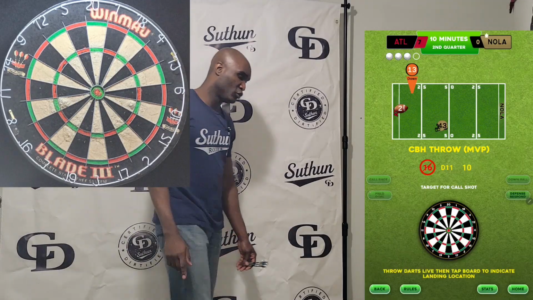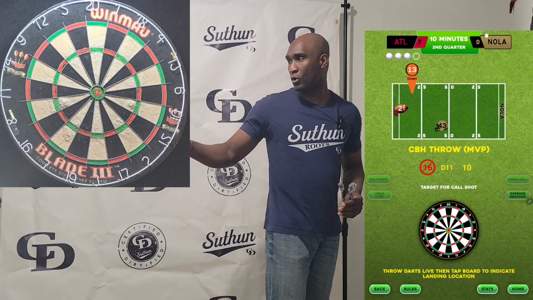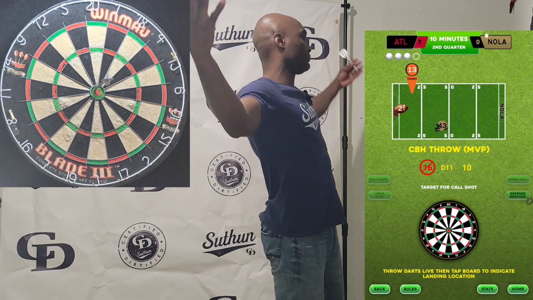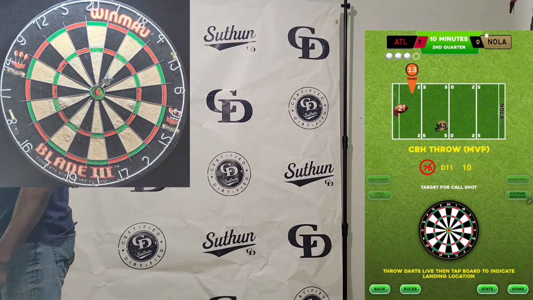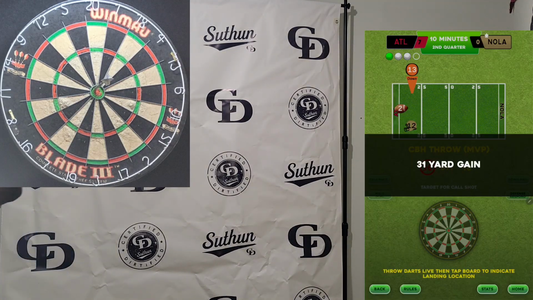If I do veteran level, if you do a call shot, you can aim for the outer and inner. But at MVP level, you have to choose one. And since I matched my previous throw, that's the only reason I can try to force a turnover here. And that's what it is. So, boom, get that turnover, boom.